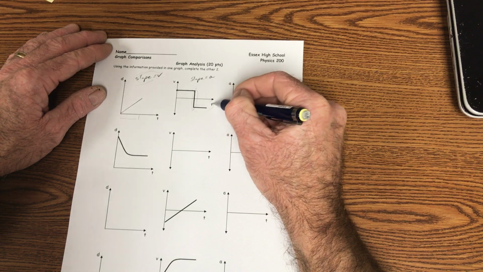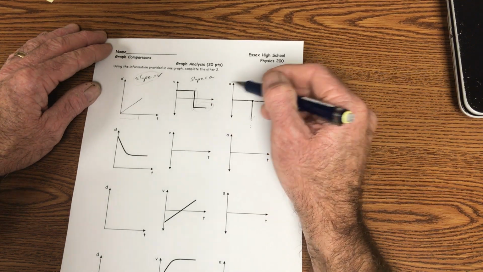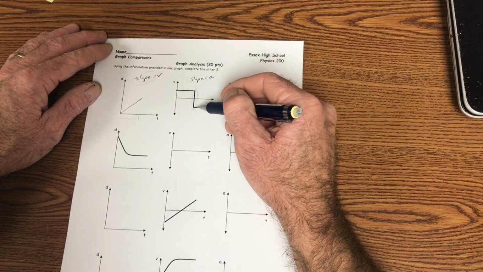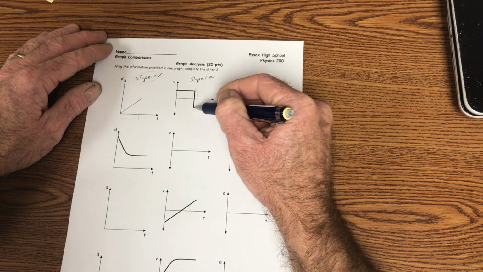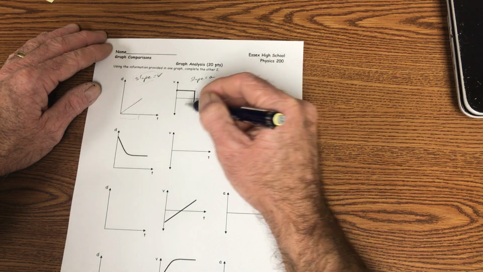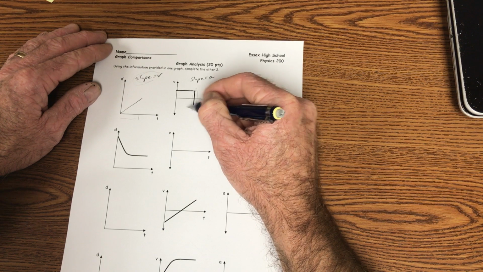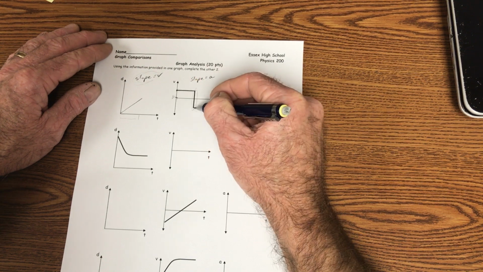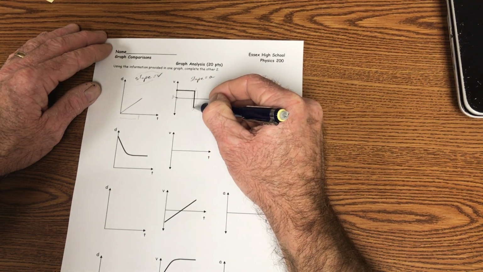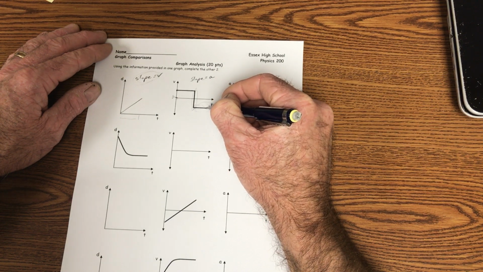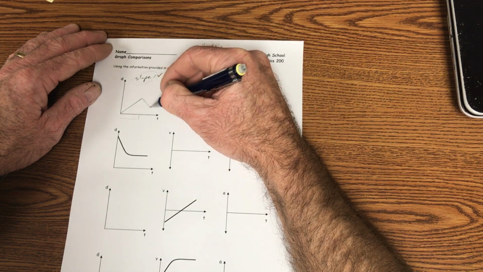And then in the second time period here, we have a constant negative velocity. This is zero, so velocity is in the negative region, and the velocity stays constant, so I need a constant negative slope.